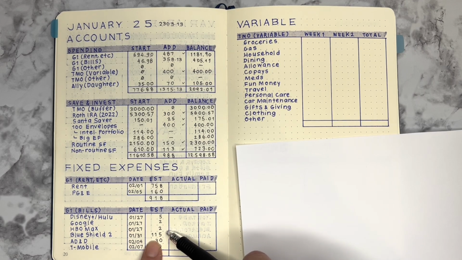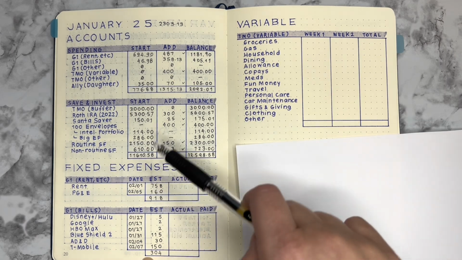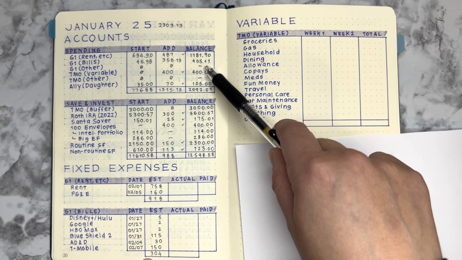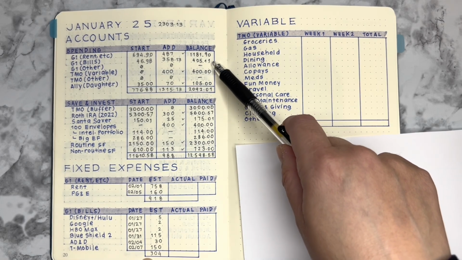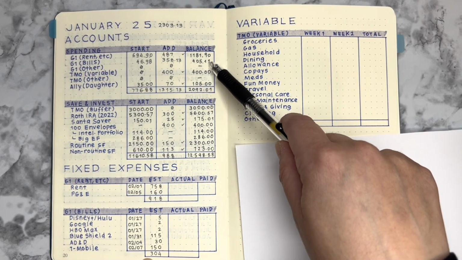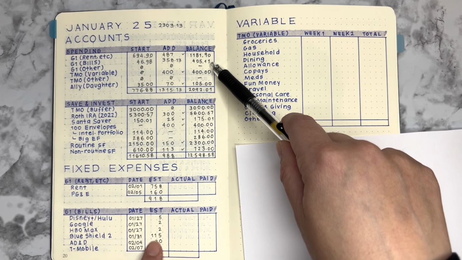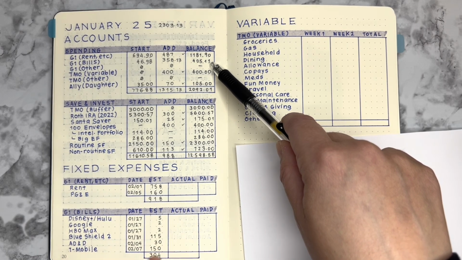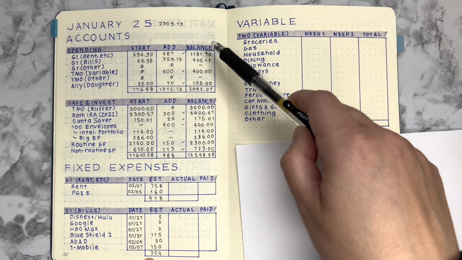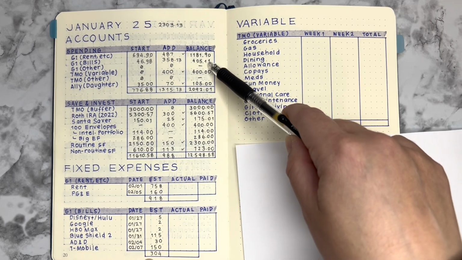For Blue Shield 2, I know this increased. I forget to what. I think it's like 120 something. I'll have to look into that. AD&D is $30, T-Mobile is $150. So I'm budgeting $304, and I've got $405.11 for my bills here, and I know that the increase for Blue Shield was not $100. So this $304 will comfortably come out of the $405 here.